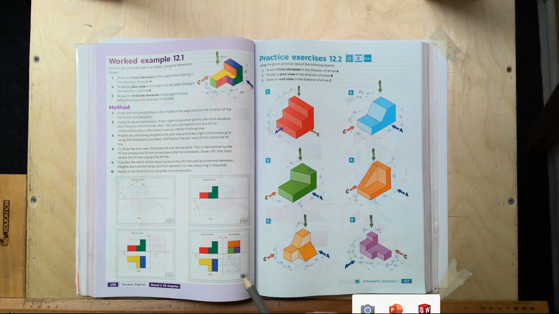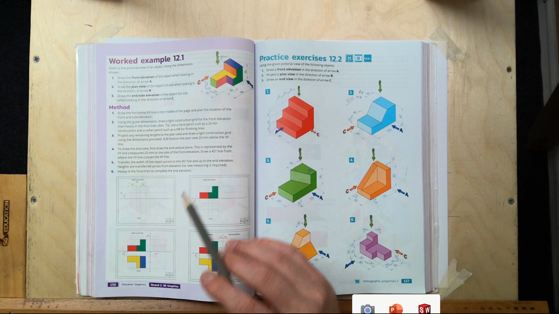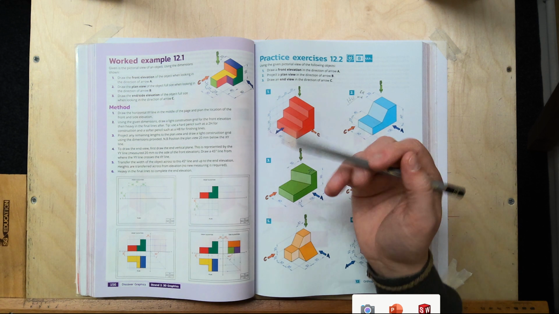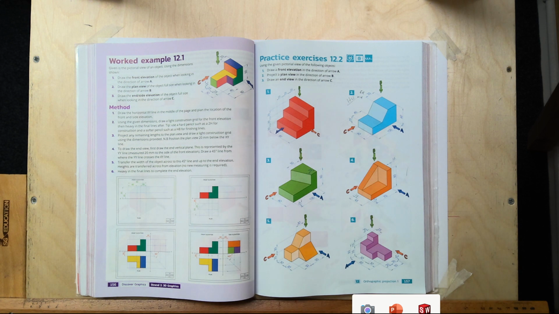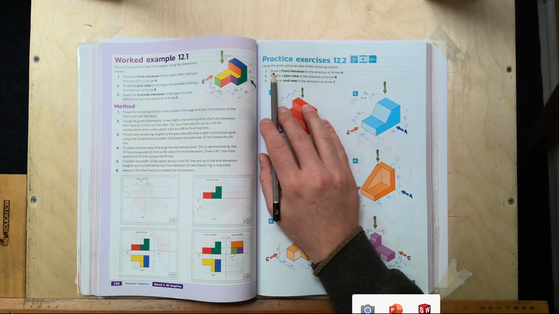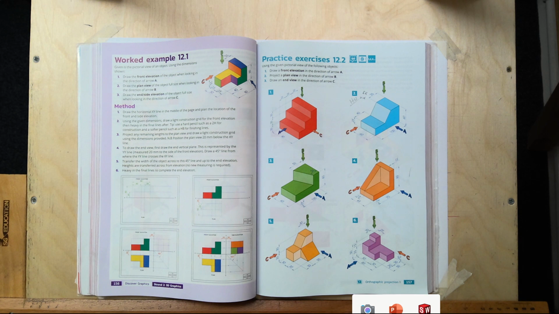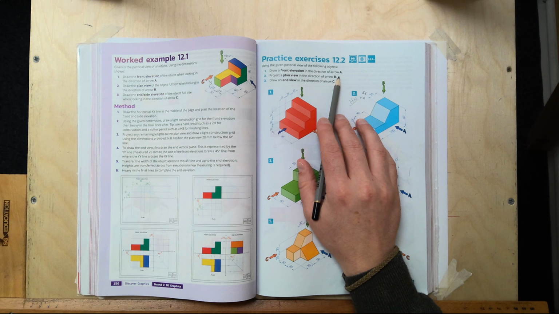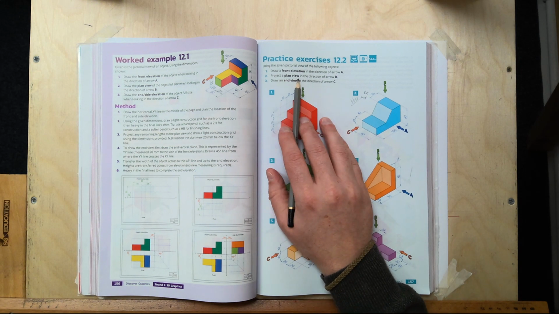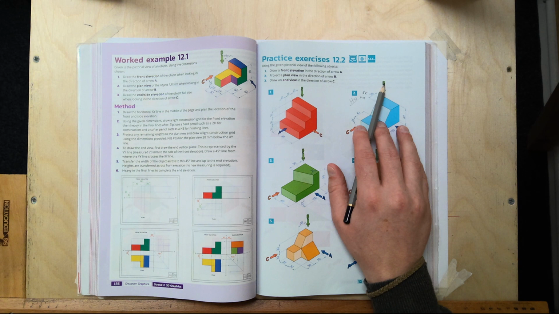Right, so lads, today's chapter is Orthographic Projection 1, chapter 12, page 157. We're going to look at question 2 and follow these directions. Make sure that we have a front elevation looking in from the direction of arrow A. We're going to project a plan from the direction of arrow B, so looking down from above.